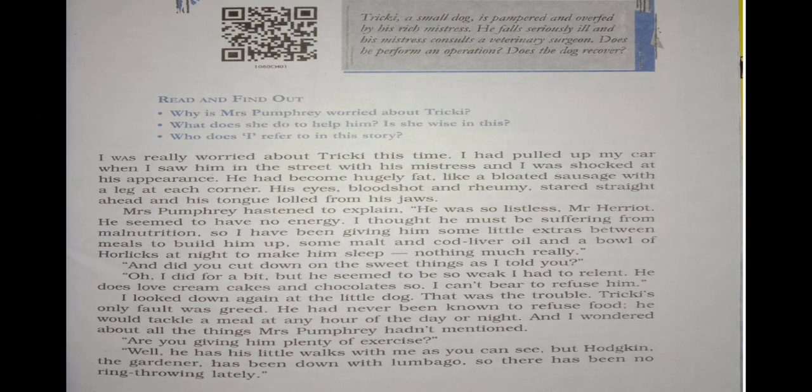I was really worried about Tricky this time. I had pulled up my car when I saw him in the street with his mistress, and I was shocked at his appearance. He had become hugely fat, like a bloated sausage, with a leg at each corner. His eyes bloodshot and rheumy, stared straight ahead, and his tongue lolled from his jaws.